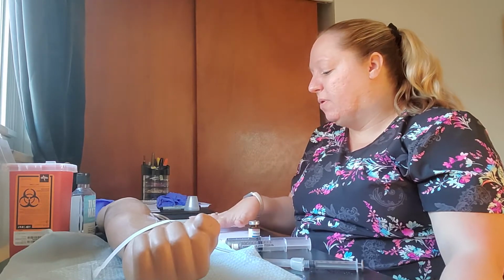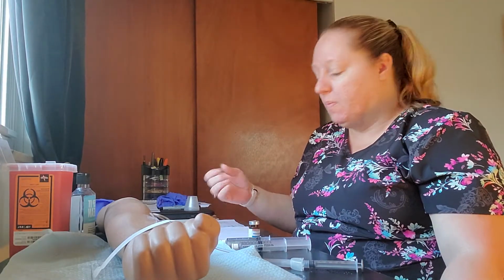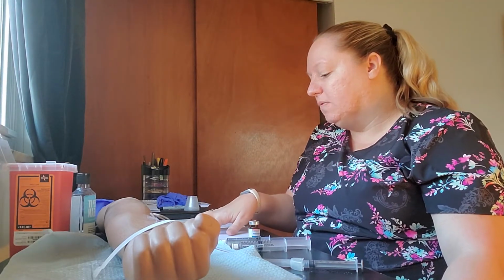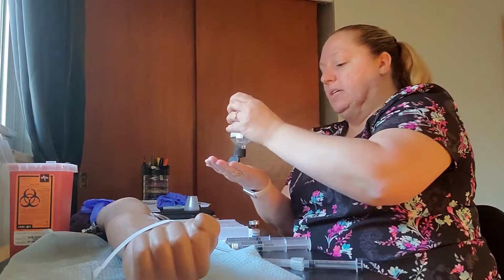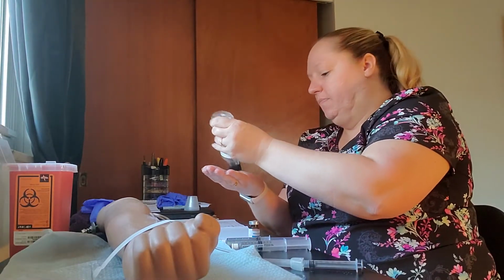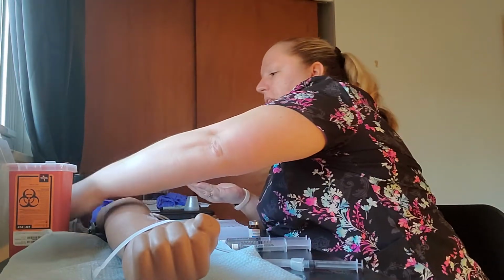All right. So again, that order is today. She's getting bumetanide 0.5 milligrams, or Bumex is what we also call it, IV push over 60 seconds. So the first thing I'm going to do is do my hand sanitizer or hand hygiene. I want to check and make sure that I am doing my 6 rights of medication.